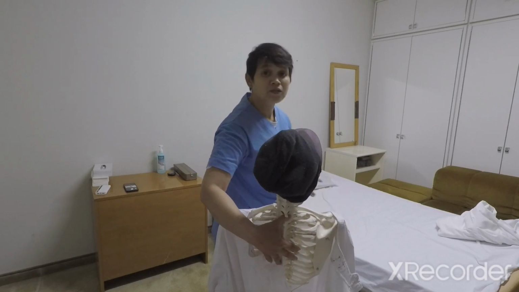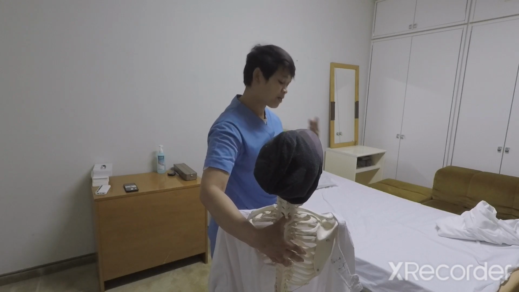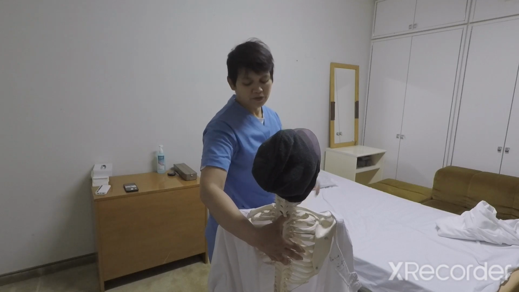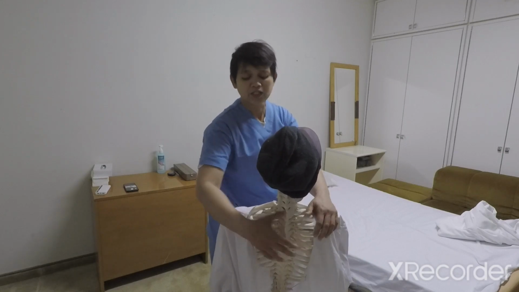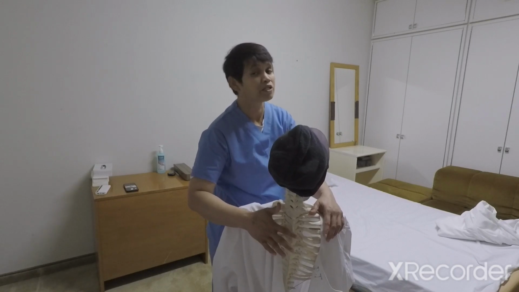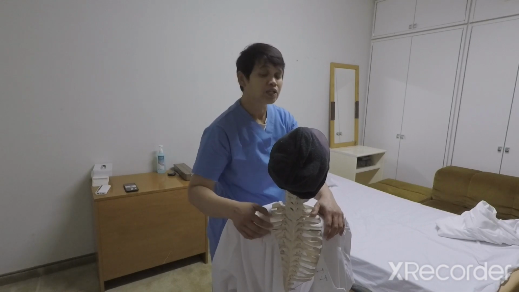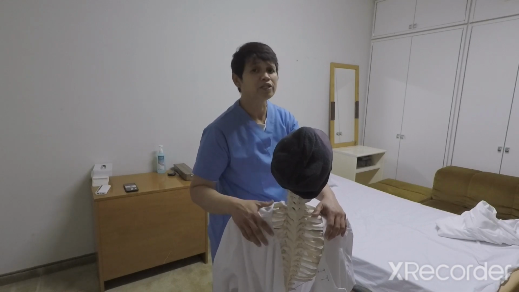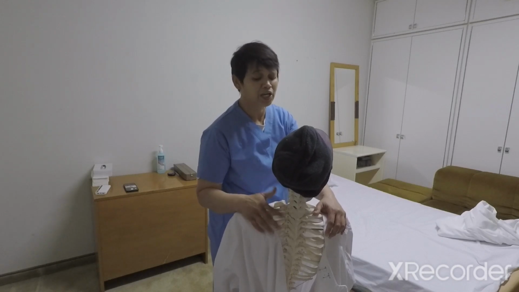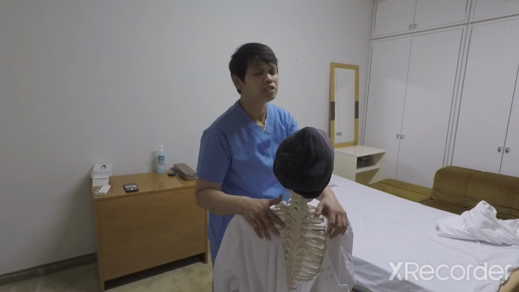And now, we will transfer the patient from chair to bed. When we transfer the patient, we should ask if she's feeling dizzy or not. Let's keep in consideration that the first time they get up from the bed, some patients will feel dizzy.